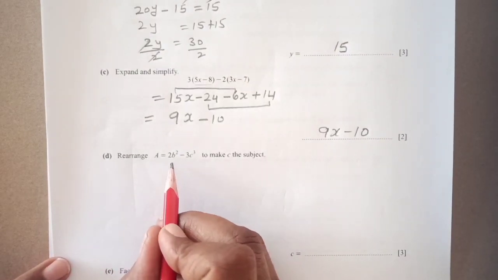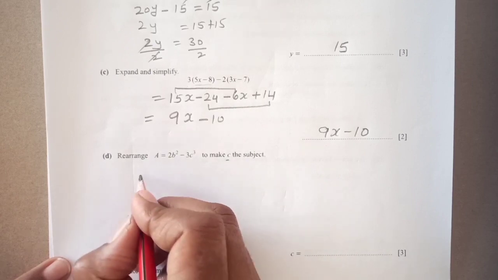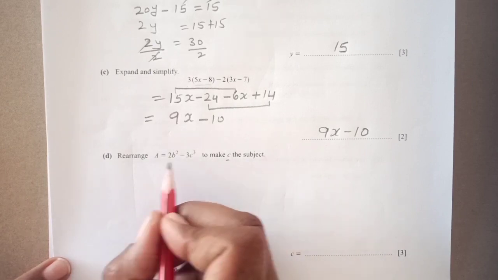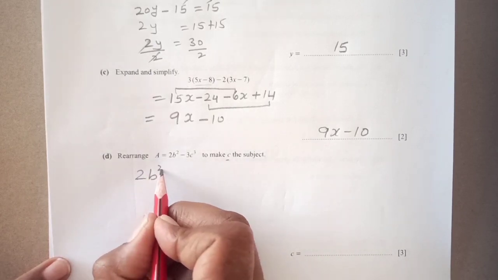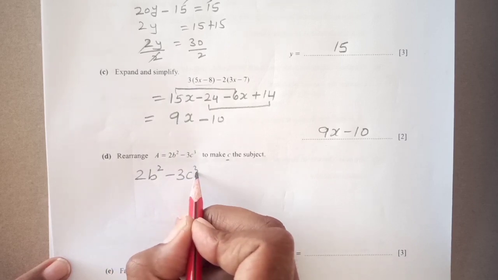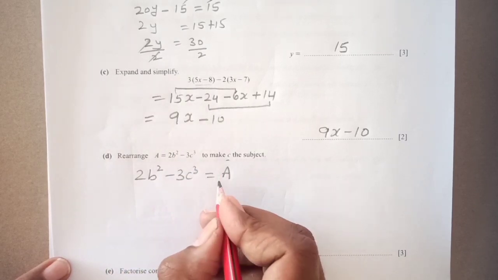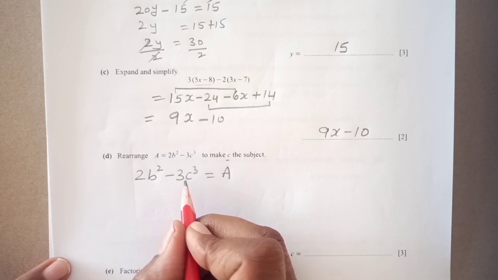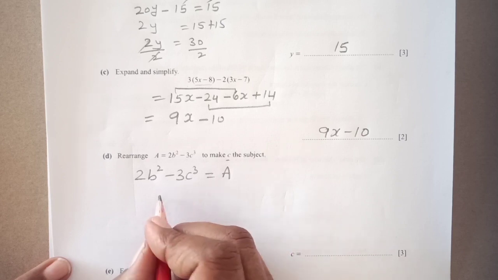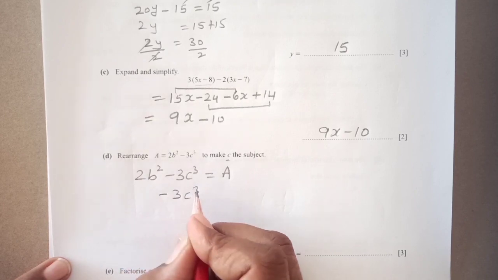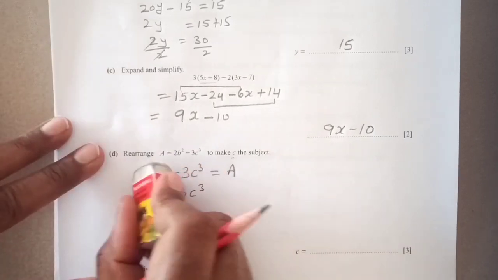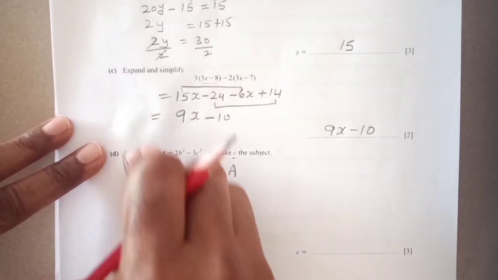Rearrange A to make C the subject. So we have here A, C is this side, so I'm just going to copy everything on the left hand side equals to A, because we are making C the subject. Let me do it another way to make it easier for you guys.